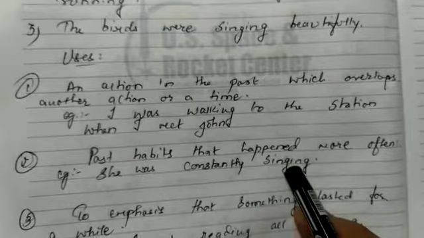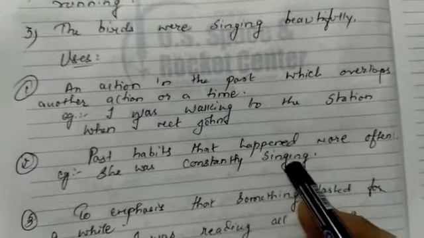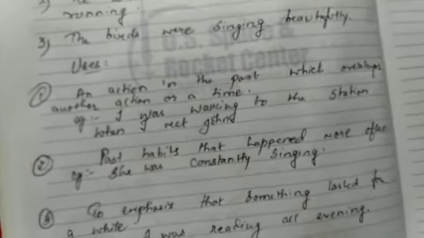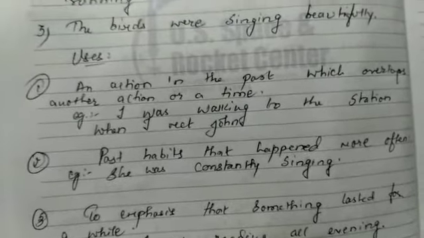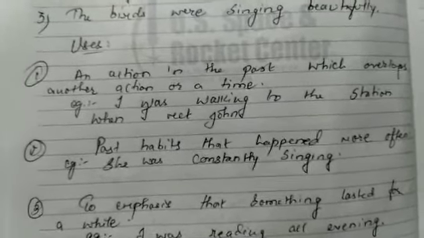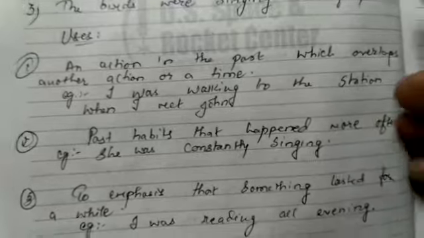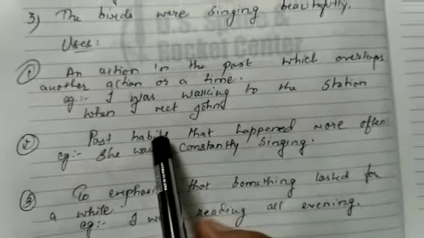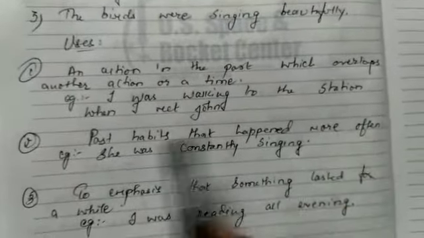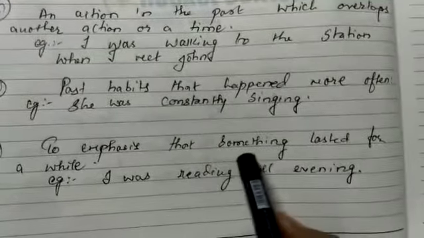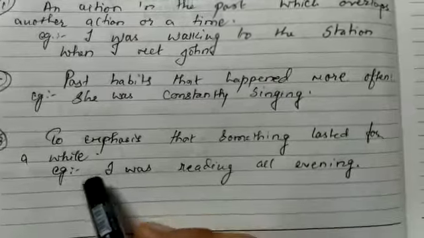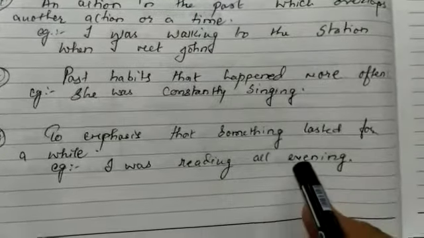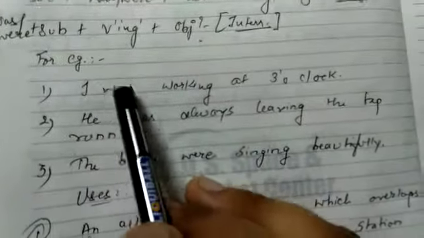Then past habits that happened more often. She was constantly singing. Like, say for example, I used to go for a walk every night after dinner. We used to attend parties together during college days. So these are courses of action which were in the form of habits that happened more often in the past. Okay, then to emphasize that something lasted for a while. I was reading all evening. That means something in the past went on for a longer period of time. Okay, so let us see examples.